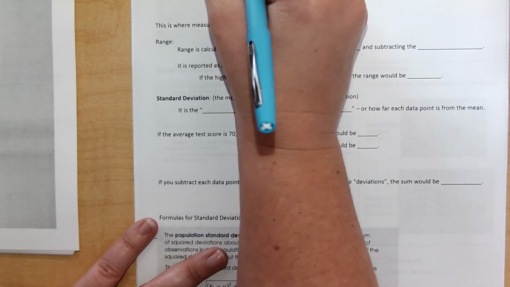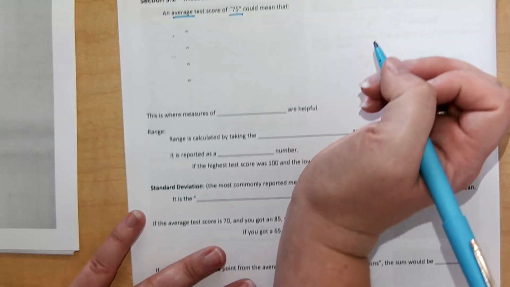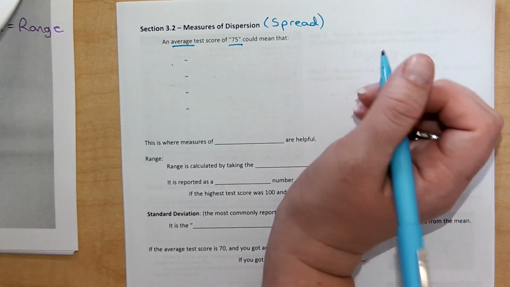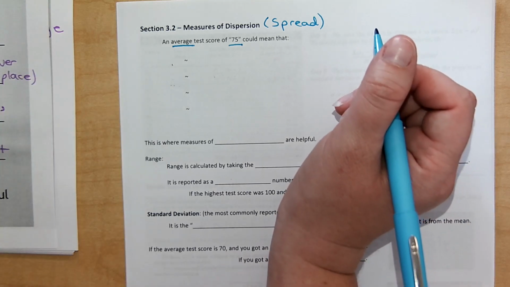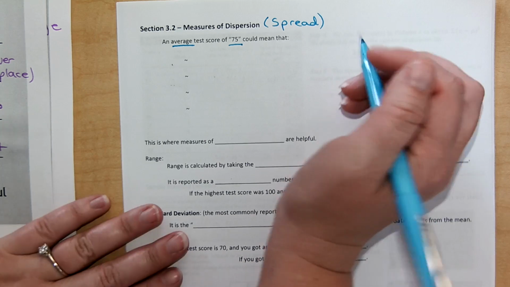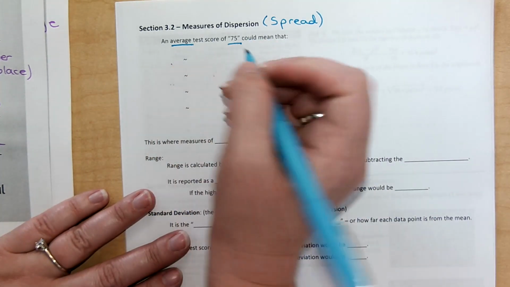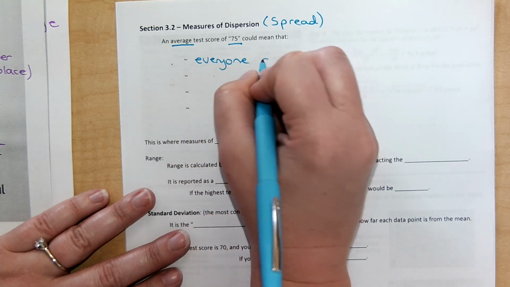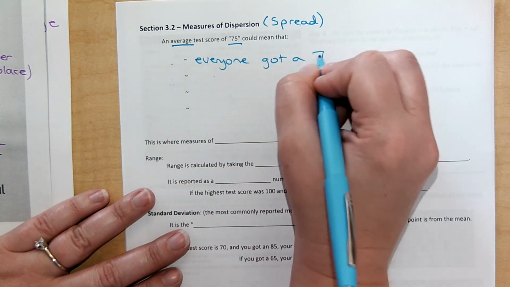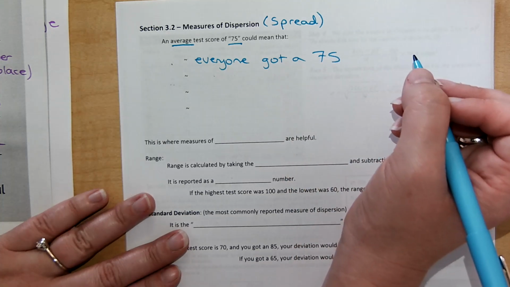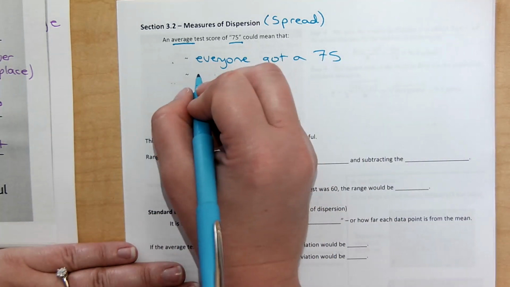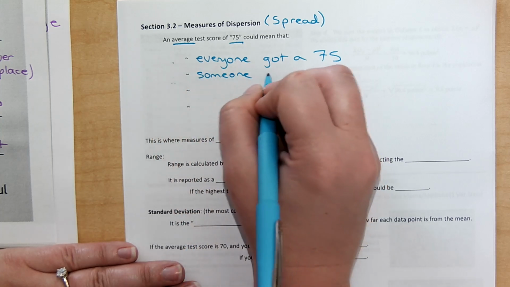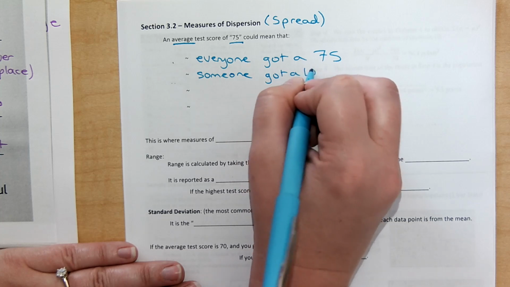So if I told you the average test grade was 75, it could mean a lot of different things. And that's what I want to talk about, is why do we need to measure the spread? If I told you the average test score was 75, that could mean that everyone got a 75, right? That would give you an average of 75. It could mean that someone got a 100.